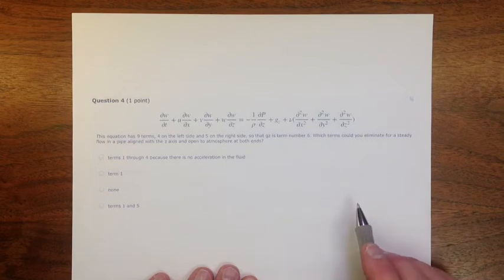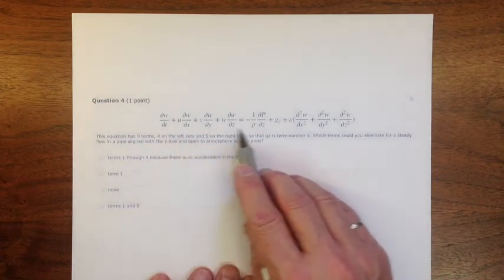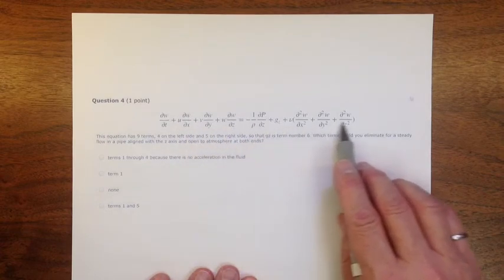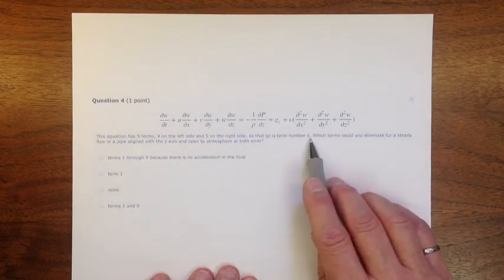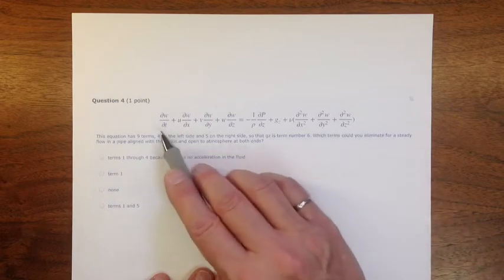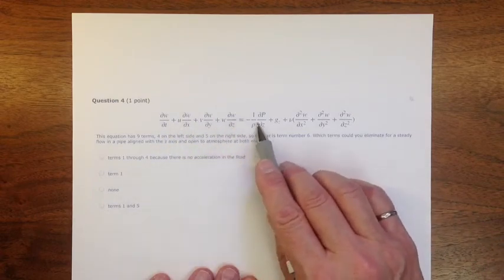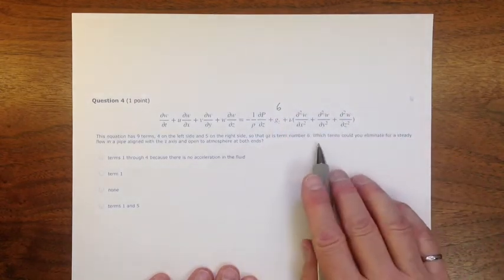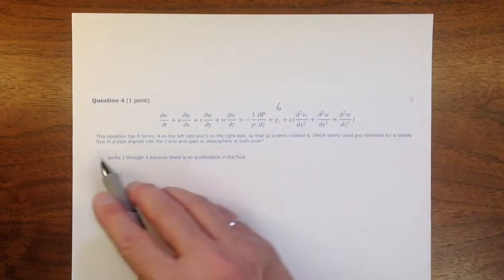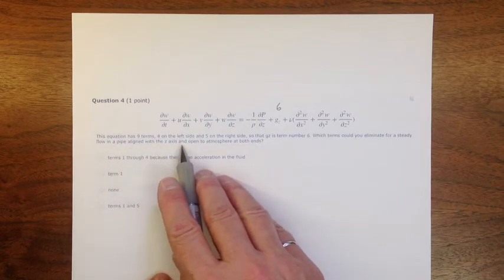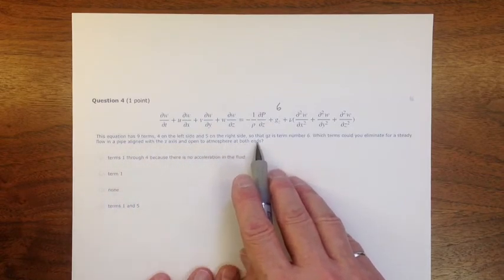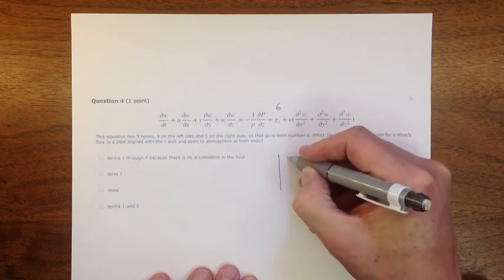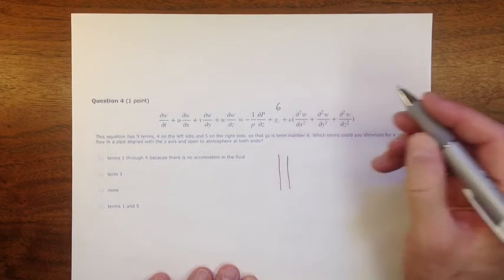Question 4. This equation has 9 terms, 4 on the left side and 5 on the right side, so that gz is term number 6. 1, 2, 3, 4, 5, 6. So that's term number 6. Which terms could you eliminate for a steady flow in a pipe aligned with the z-axis and open to atmosphere at both ends? So here's a pipe.